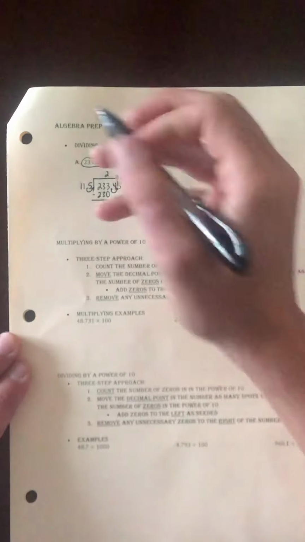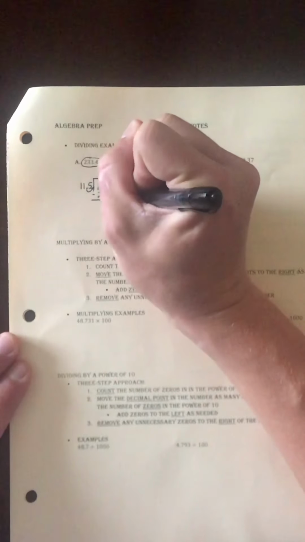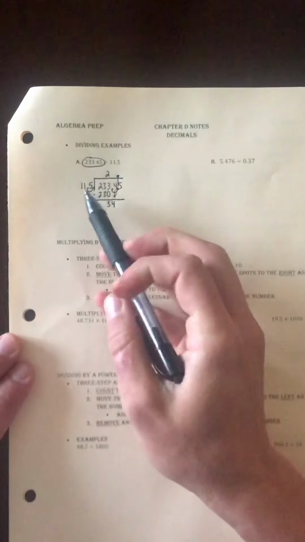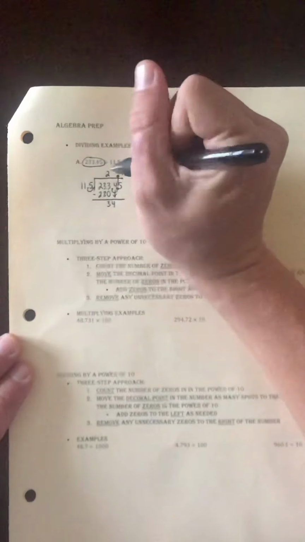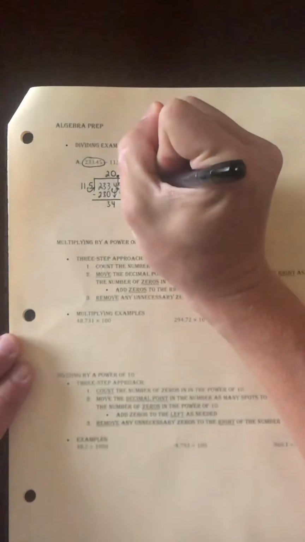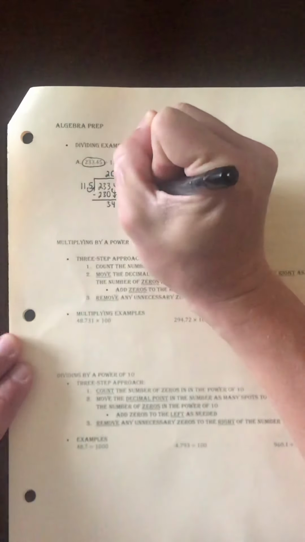So 3 minus 0 is 3. 3 minus 3 is 0. 2 minus 2 is 0 as well. So all we have left is a remainder of 3 there. Now I'm going to bring down this 4, and I've got 34. Well, 115 into 34, I can't do that. So I've got to put a 0 here because it goes 0 times into it. And then I've got to bring down the 5. So now I've got 345.